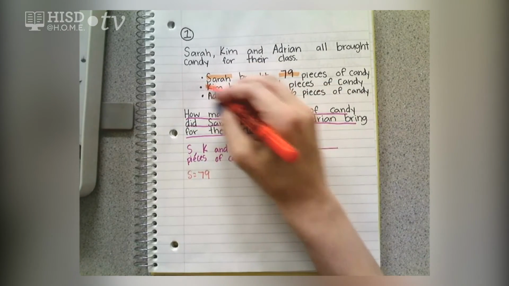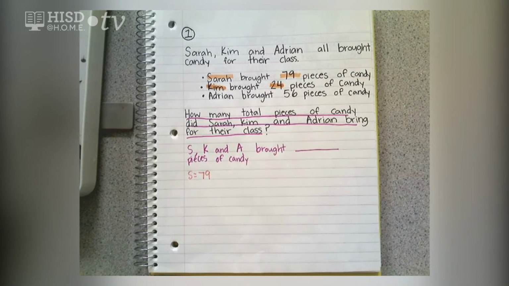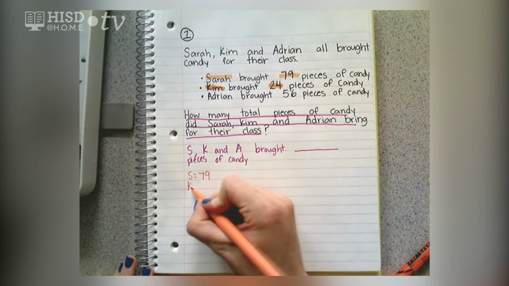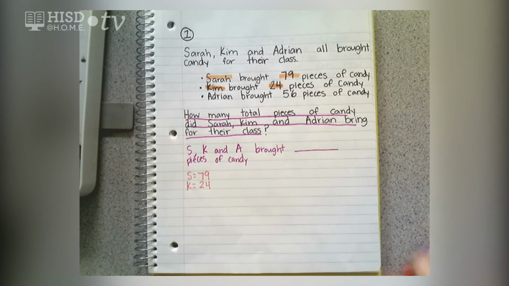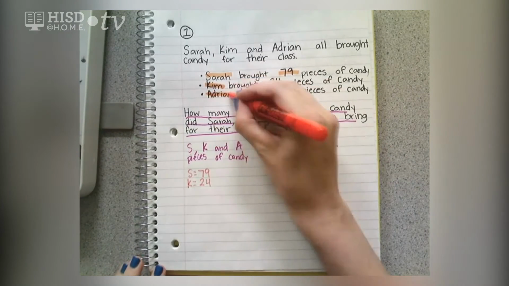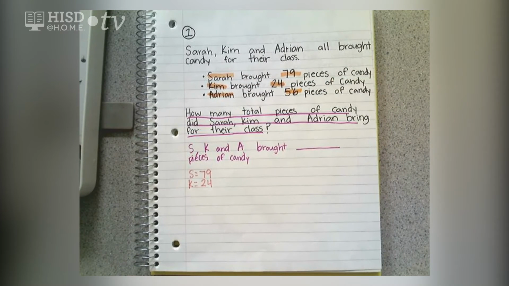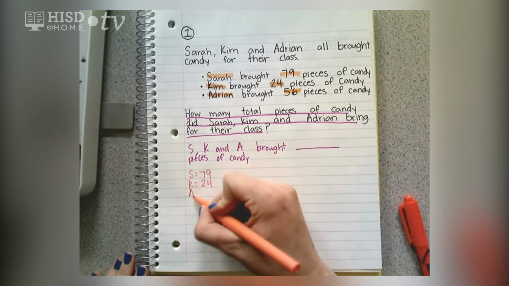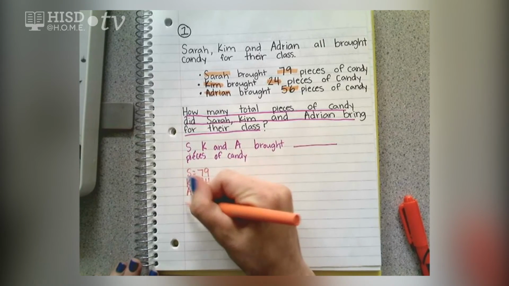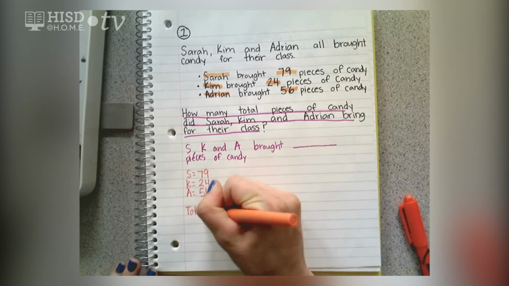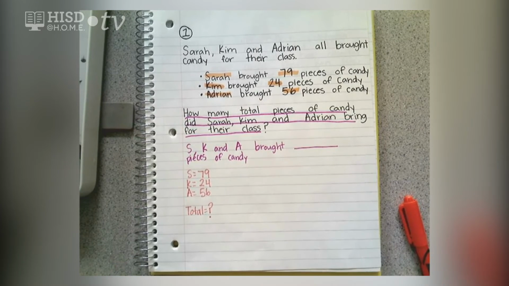Kim brought 24 pieces. So K brought 24. Adrian brought 56 pieces. And we want to know how many they all brought together, their total. So let me write Adrian brought 56 pieces. And I want to know the total. Right? I don't know that. That's a question.